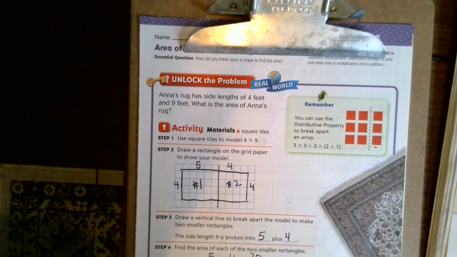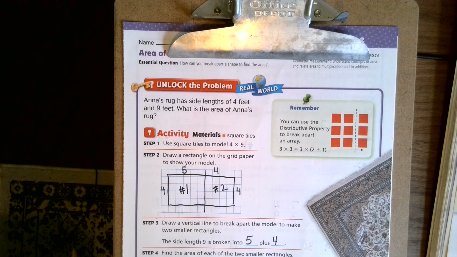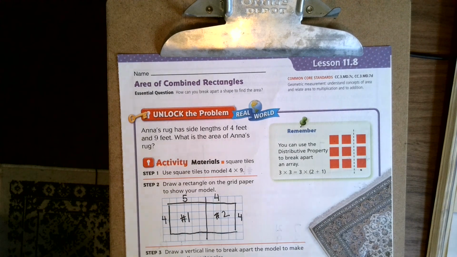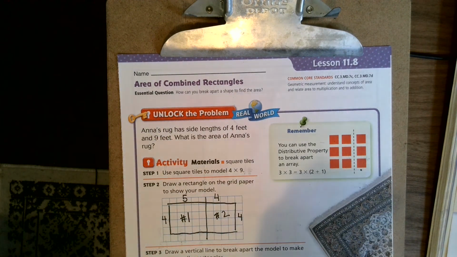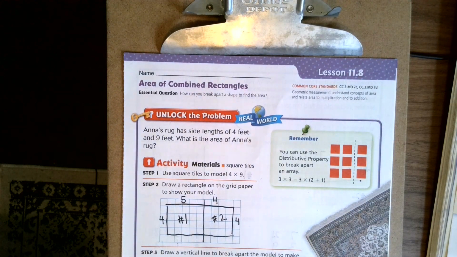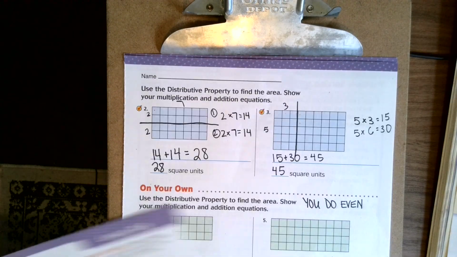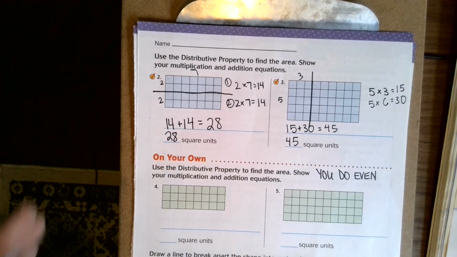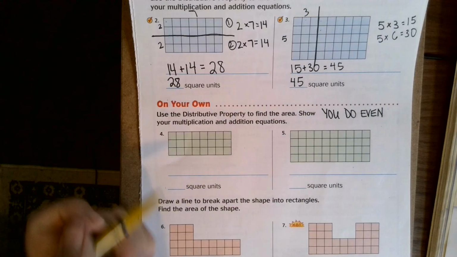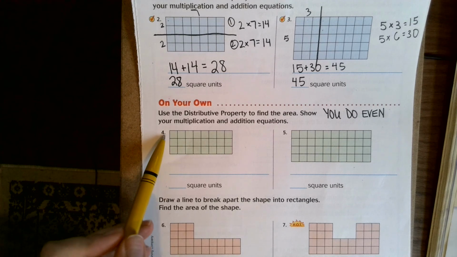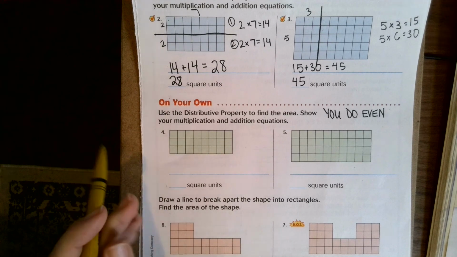Okay, so on Wednesday, you were working on finding the area of composite rectangles, and you had a handful of practice questions to complete. So you were asked to complete the odd number questions. Question 4. Our directions: use the distributive property to find the area. Show your multiplication and addition equations.